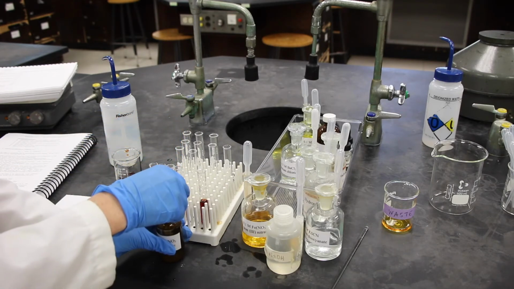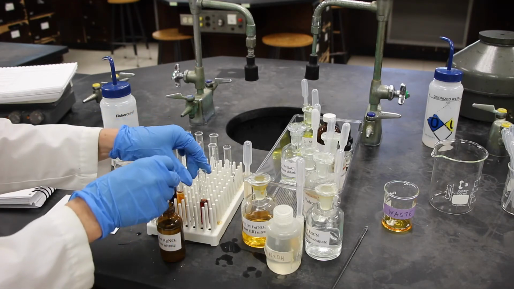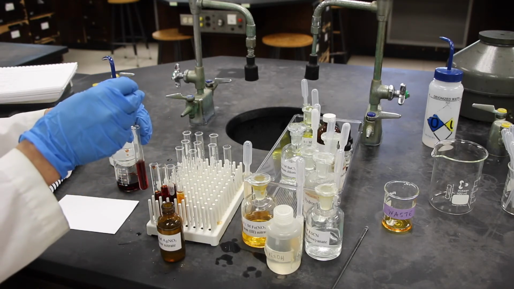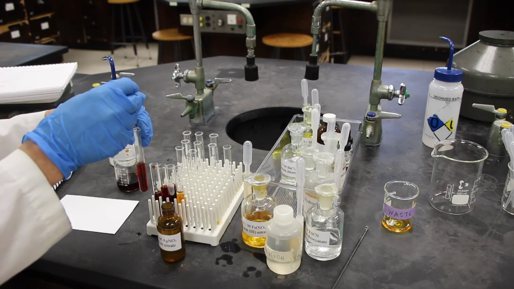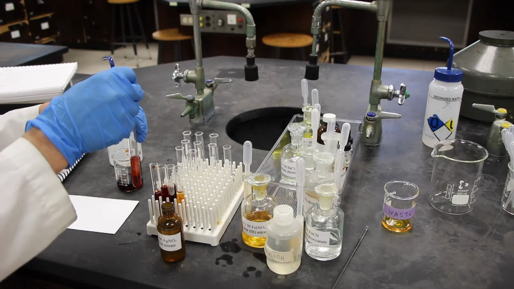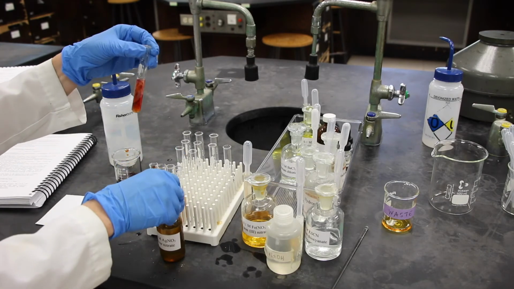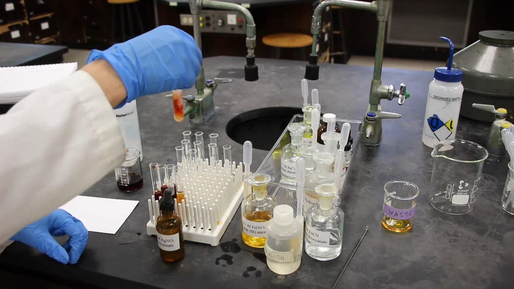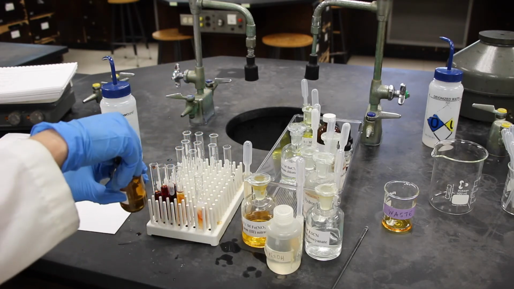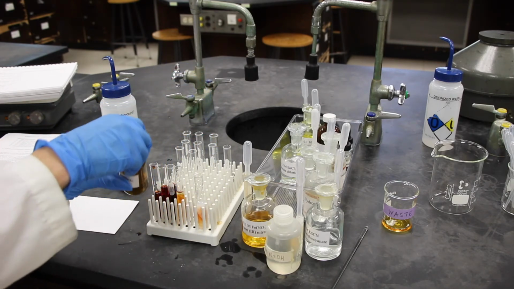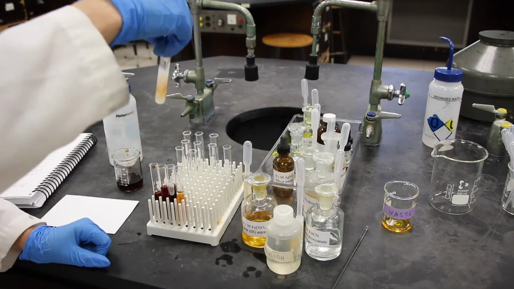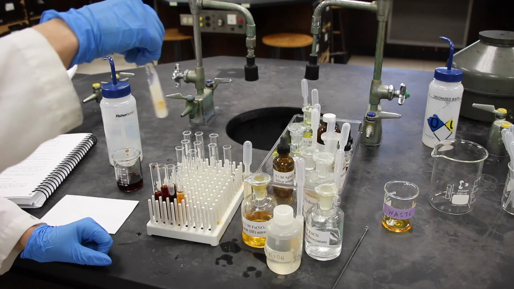It reacts with the enzymes in your skin, forming black dots. We'll give that a shake. I like to cap everything well, so when you pick it up, there's no accidents. I'm going to give that a good shake.